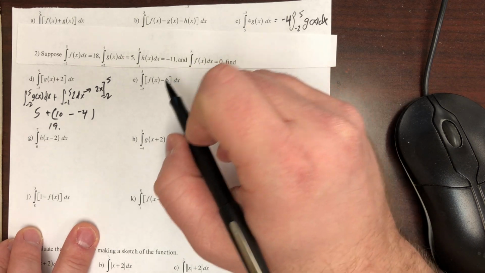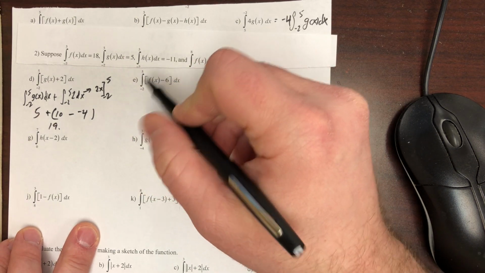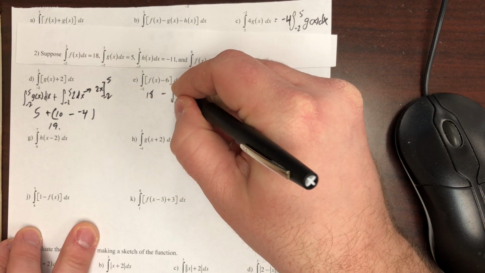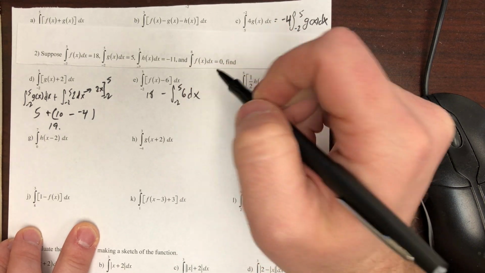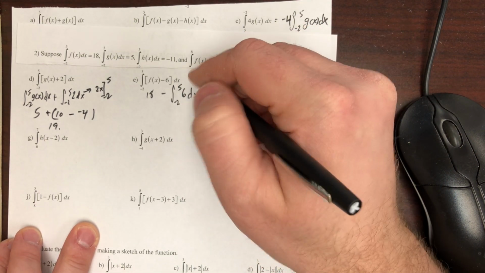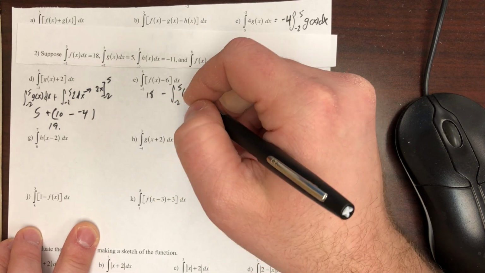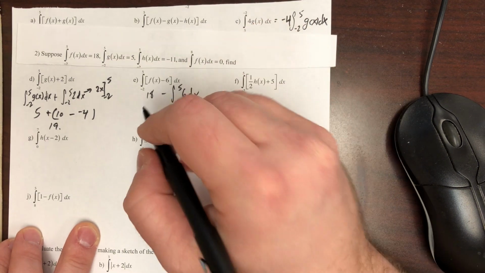So, like with this one, it's very similar, right? We're going to go from -2 to 5 with f of x, and so that's going to be 18, but then it's going to be subtracting the integral of 6. And so that's going to be 6x evaluated from -2 to 5. Remember, I'm just taking the antiderivative of 6, which I took the derivative of 6x to get 6.